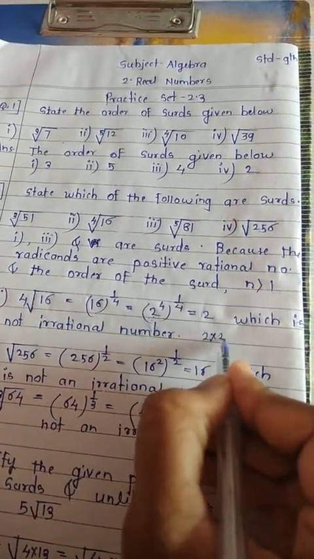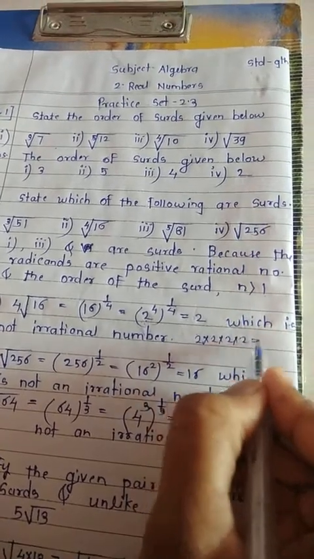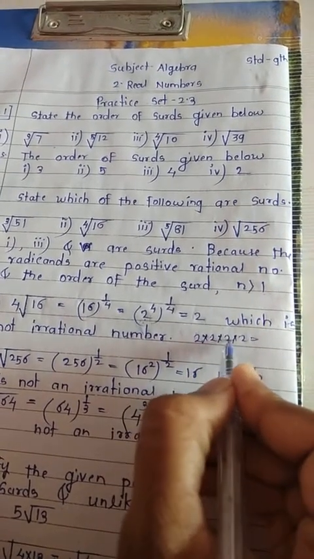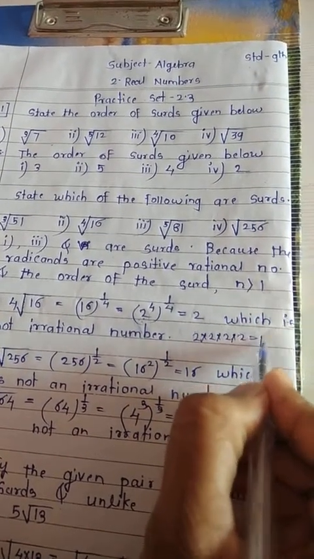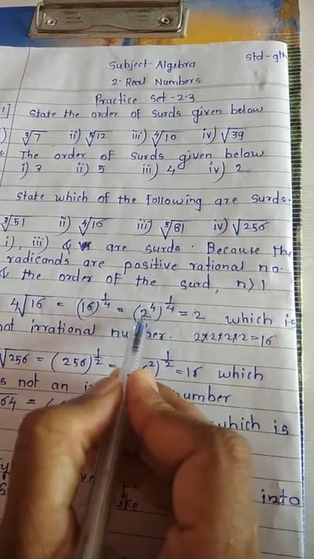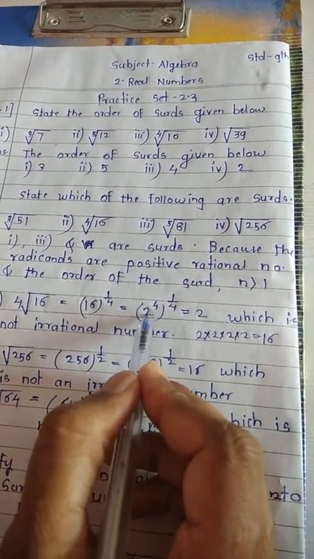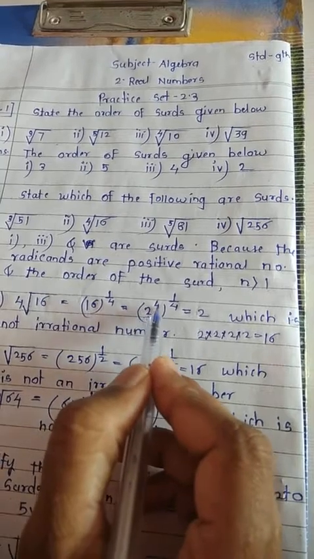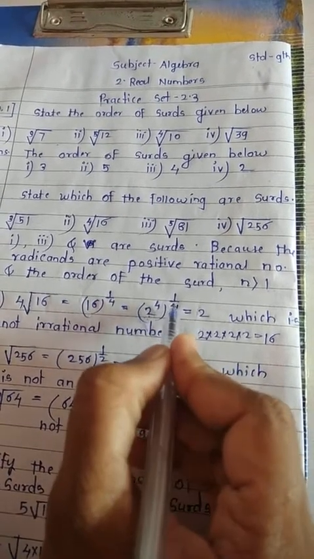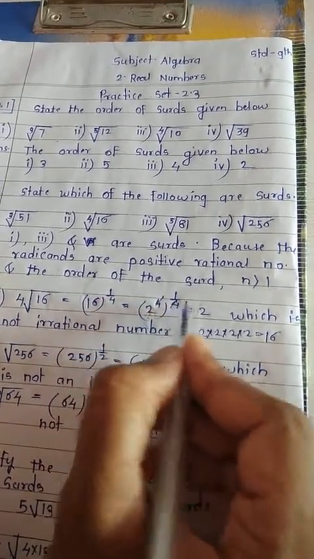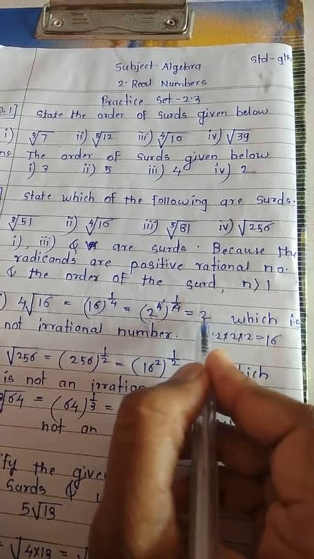We simplify it: 2 into 2 into 2 into 2. 2 twos are 4, 4 twos are 8, and 8 twos are 16. So 16 is a perfect fourth power of 2. So 2 raised to 4, you write it like that. Now simplify it, so the 4 is cancelled. Your answer is 2.